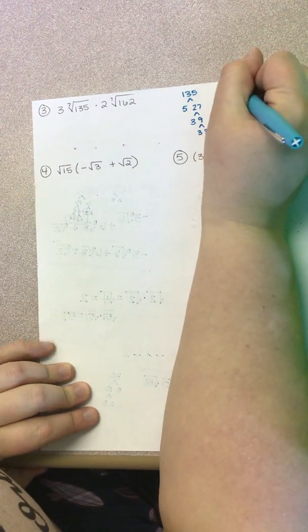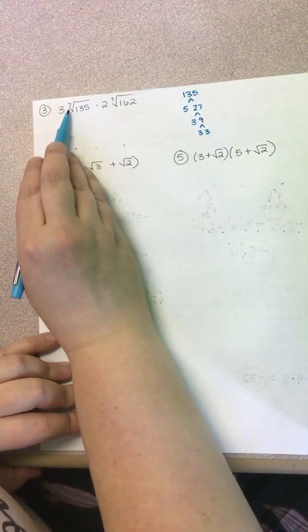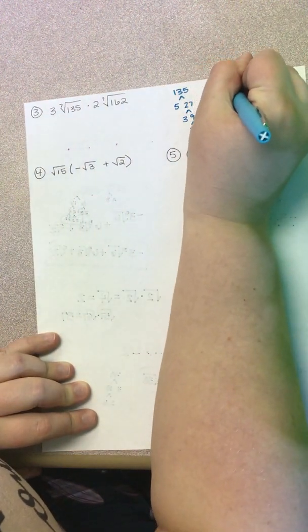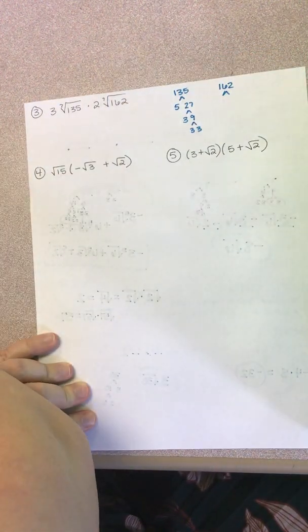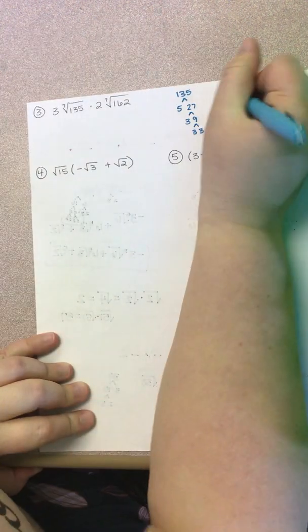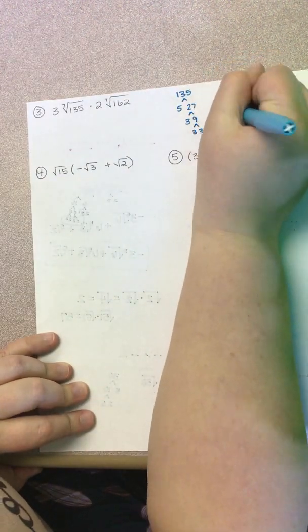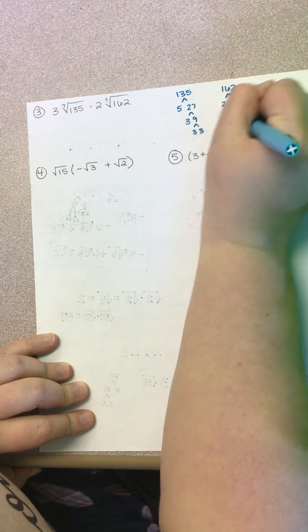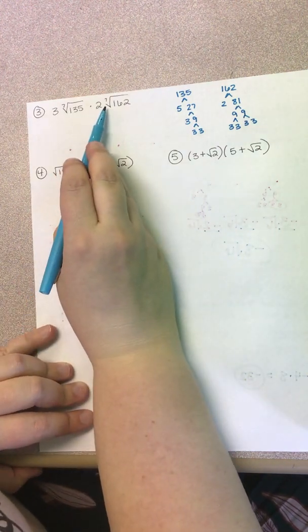So far I need 7 to escape, and I do not have 7. So then I break down 162. 162 is divisible by 2. And 81. And then 9 and 9. And then 3 and 3 and 3 and 3. Again, I don't have 7.